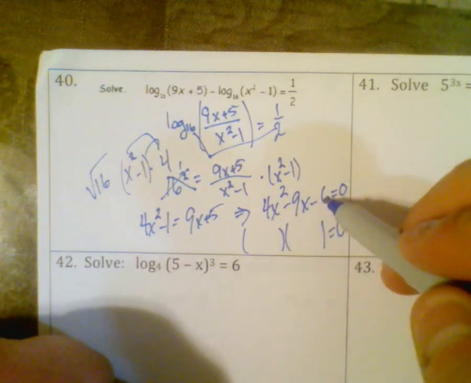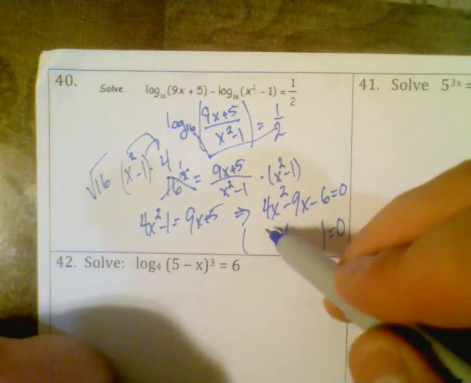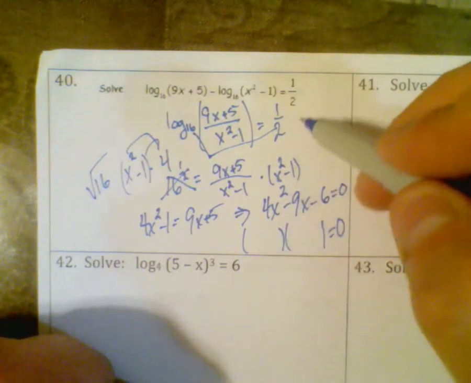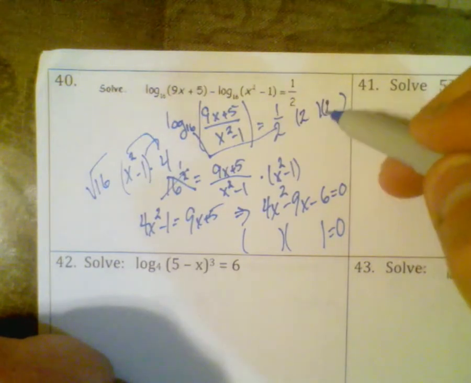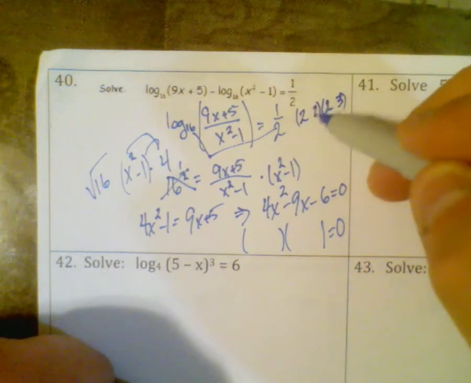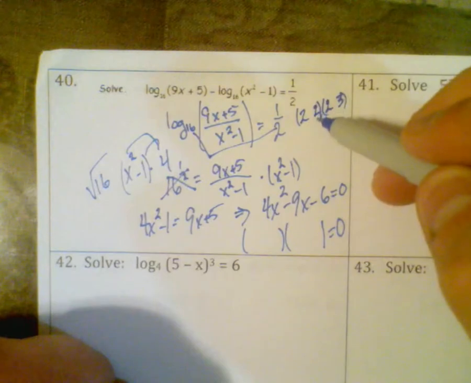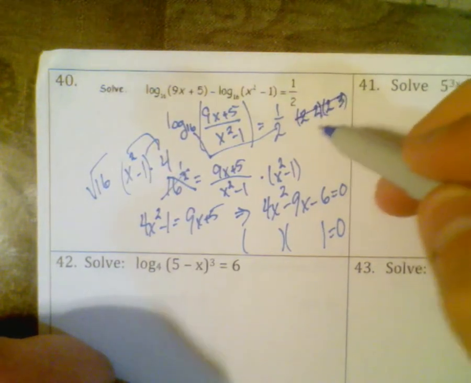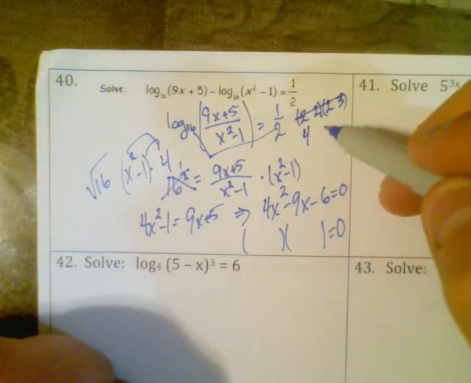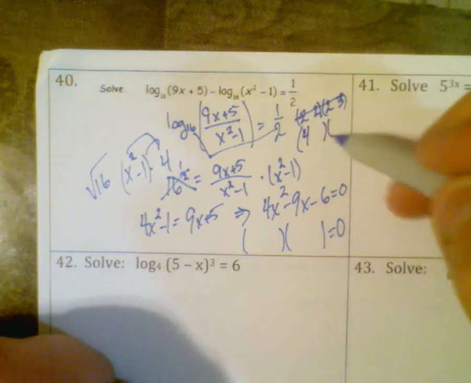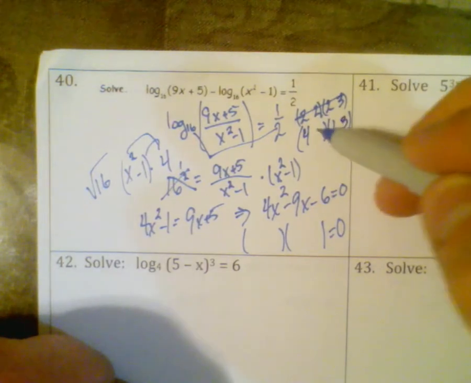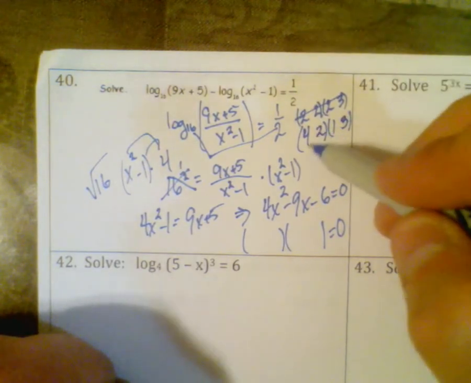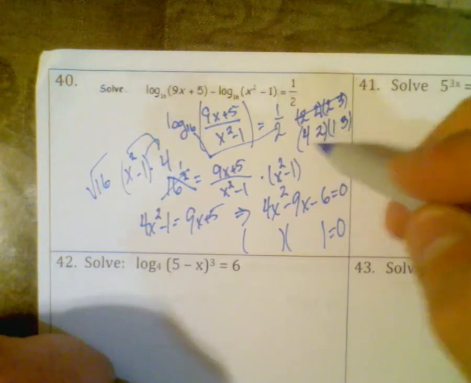Nope. Let me do some trial and error here. I might have to do another one up here. 2x, 2x, 3, 2. That would be 6 and 4, 10. Not it. 4, 1, 2, 3, and 2. Nope. That gets me 12 and 2. That doesn't work.